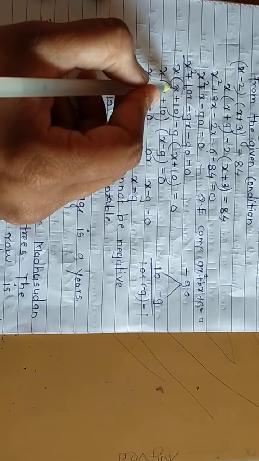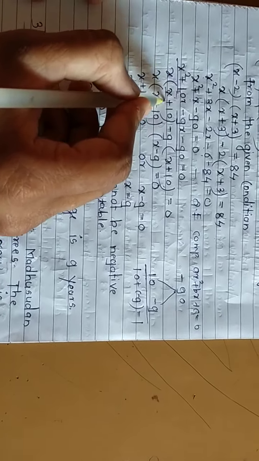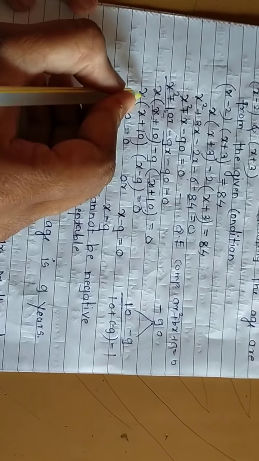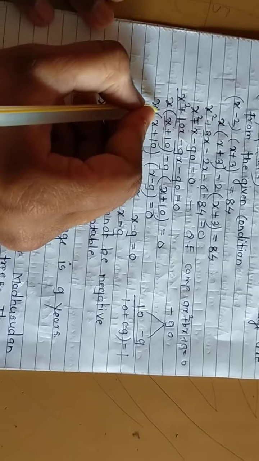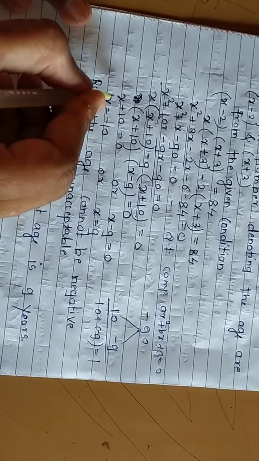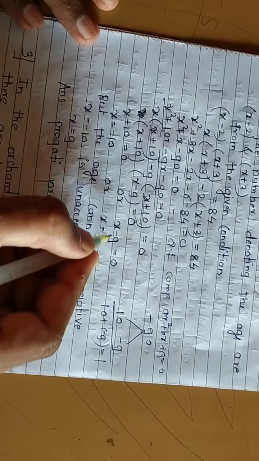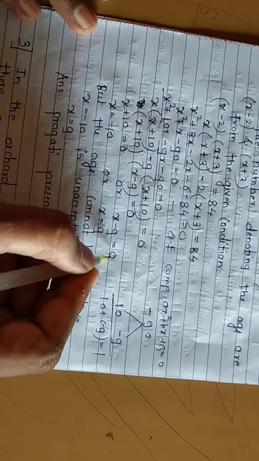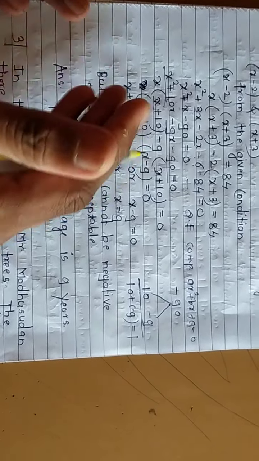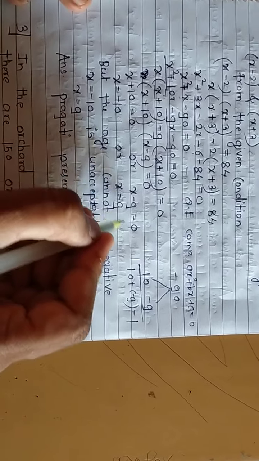So the same term x plus 10 must come in both brackets. Okay, so the factors are x plus 10 and x minus 9, equal to 0. We have to compare with this 0. So x plus 10 is equal to 0 or x minus 9 is equal to 0. Okay, so x is equal to minus 10, and x is equal to 9.